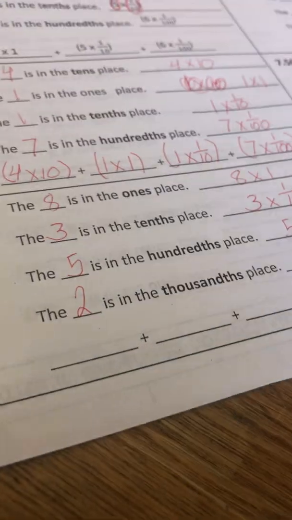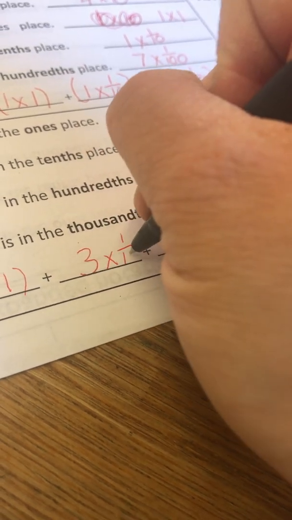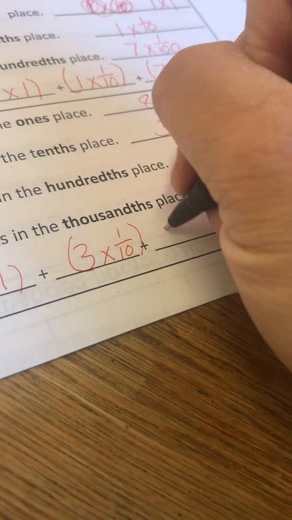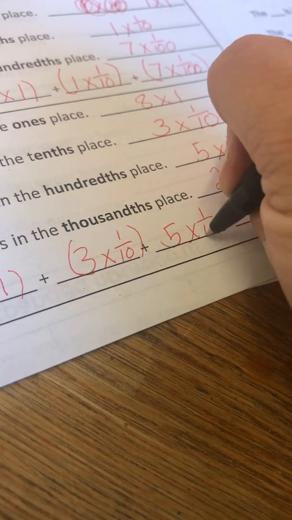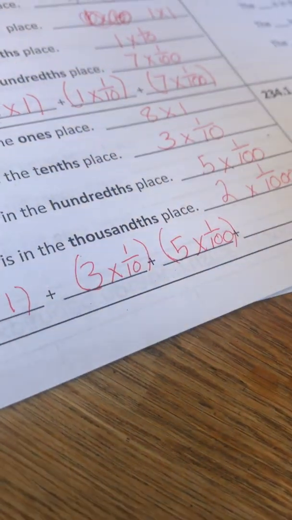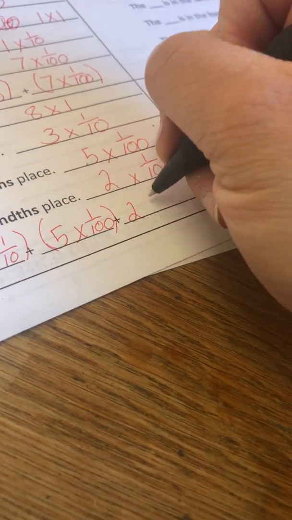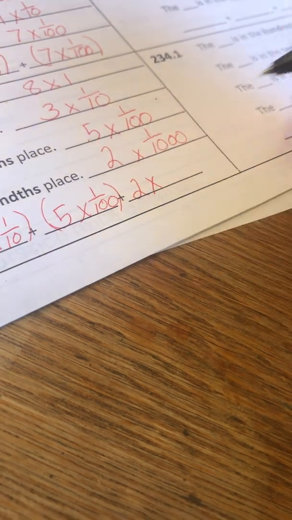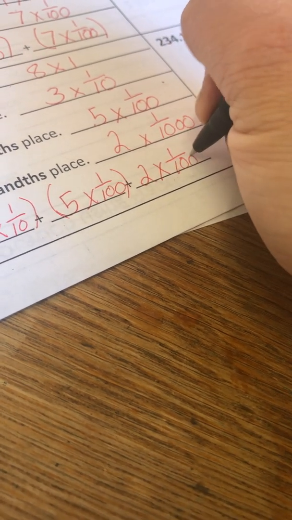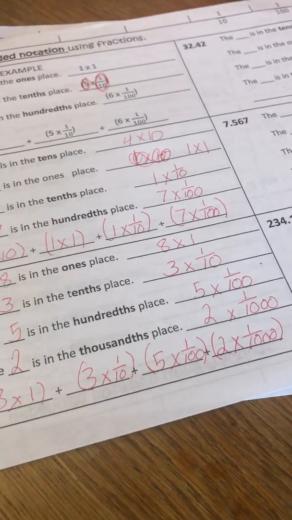Okay, so let's write it out as a number in expanded notation using fractions. So we would have 8 times 1, 3 times 1/10, 5 times 1/100, and 2 times 1/1000. Okay, so those are some examples of writing a number using expanded notation using fractions.